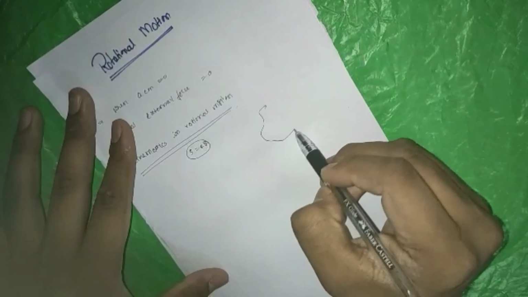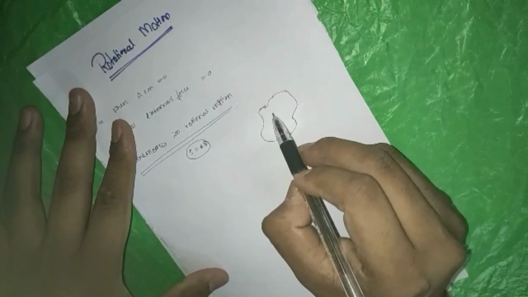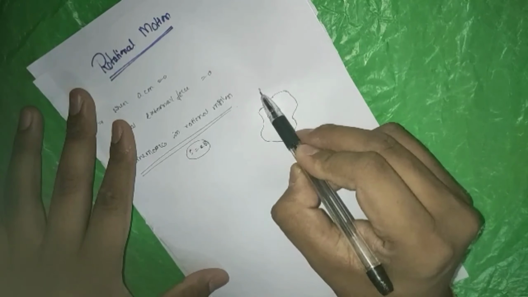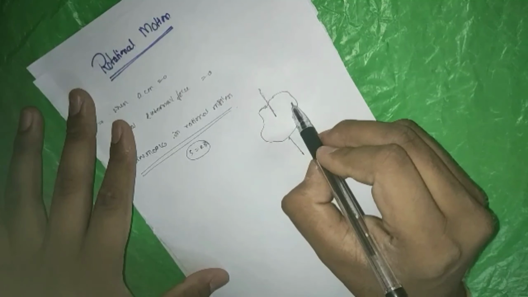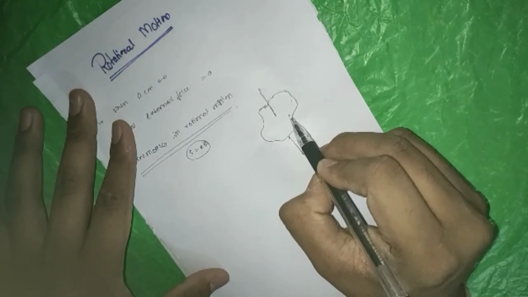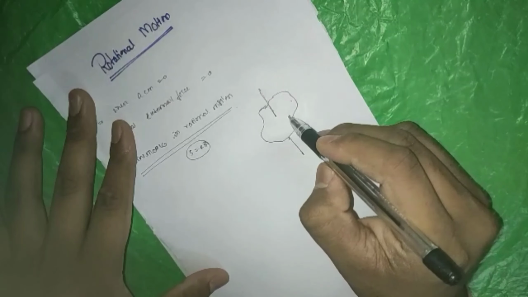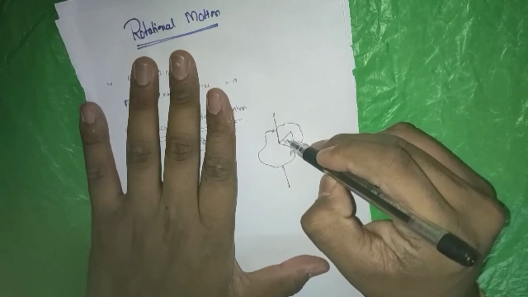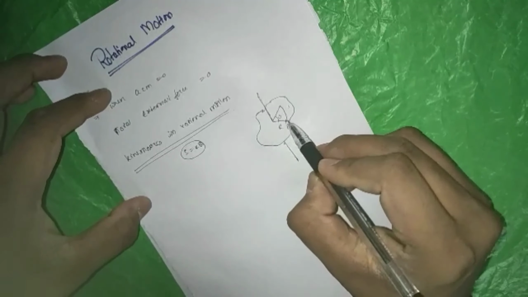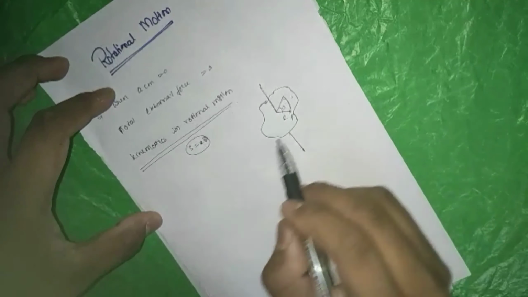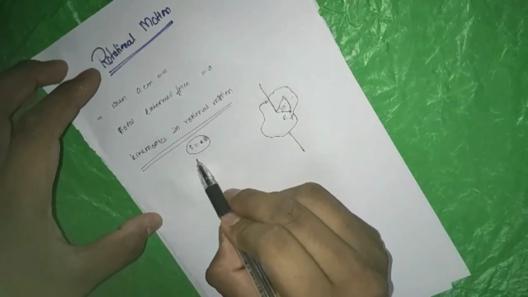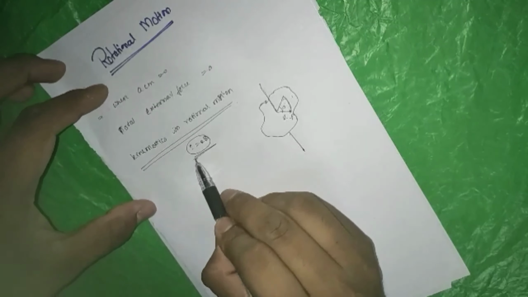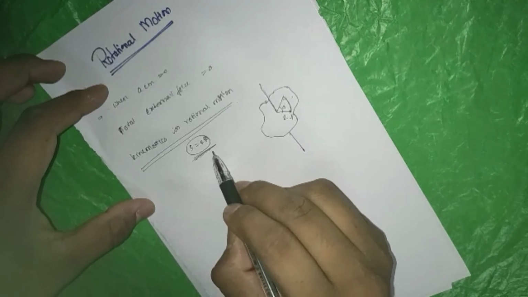Now, see, this is a rigid body and this is the axis. This is a particular point P. This point is rotated by an angle theta. This is r and the angular displacement is theta. So the distance is S equal to r theta.